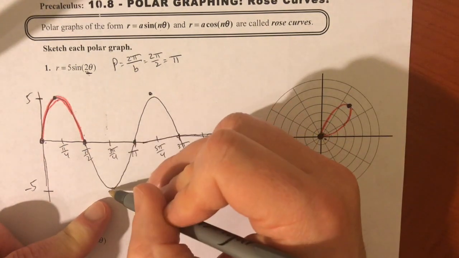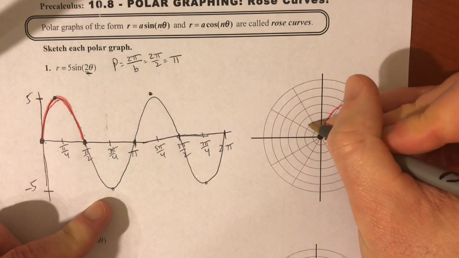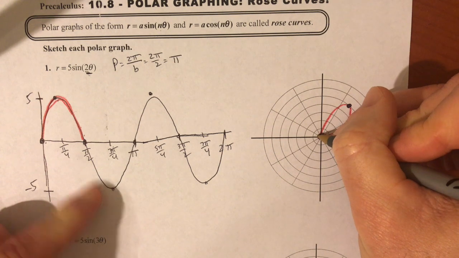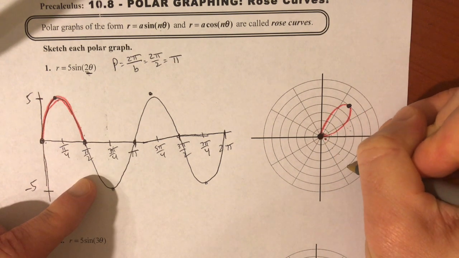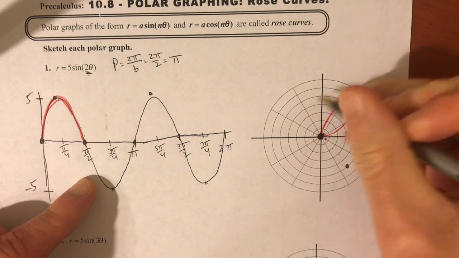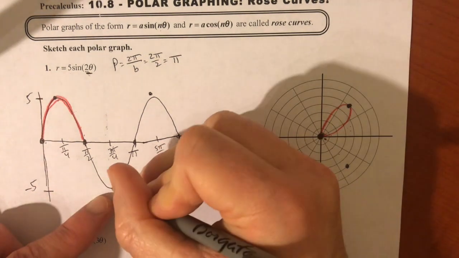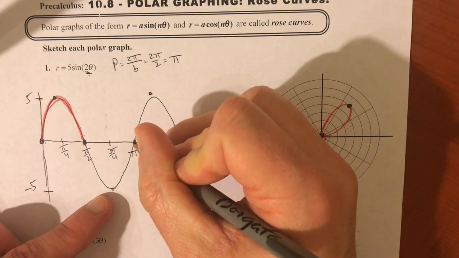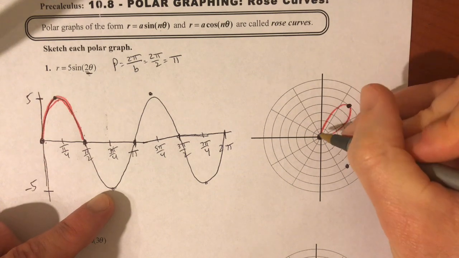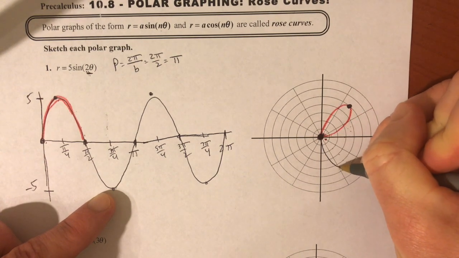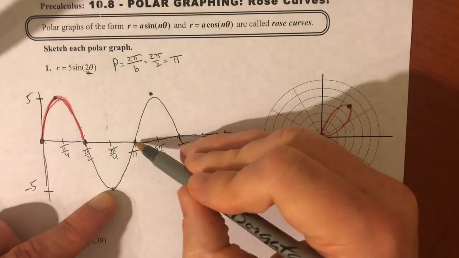Then r is negative 5 at 3 pi over 4. So 3 pi over 4 would be right here, and going 5 but backwards because it's negative. 1, 2, 3, 4, 5, putting you right there, or 5 to the left, and then rotate 3 pi over 4 from there. And then back to r being 0 at pi, well, that just puts you right back at the origin. So guess what that does? That just does another complete petal.